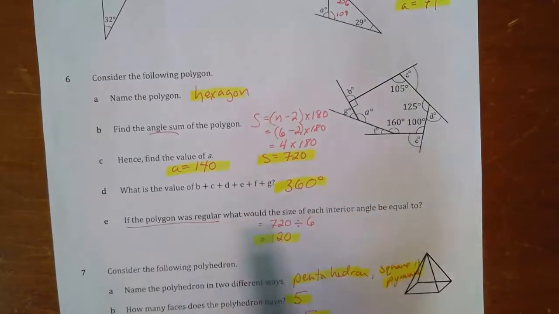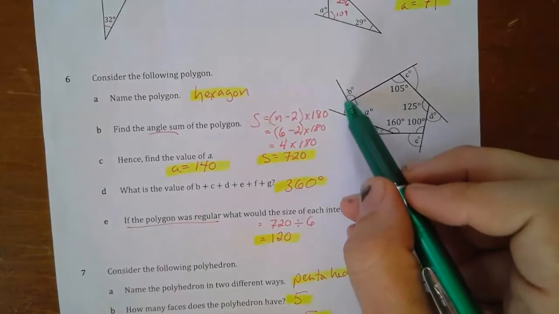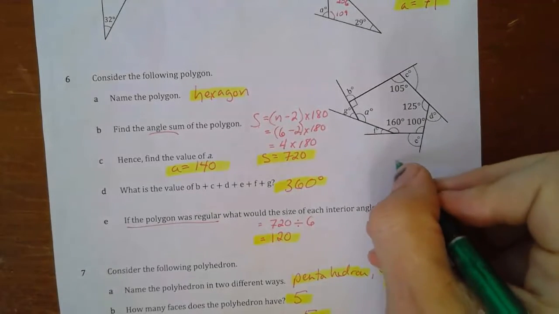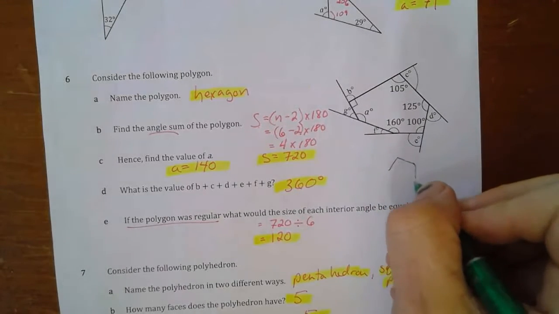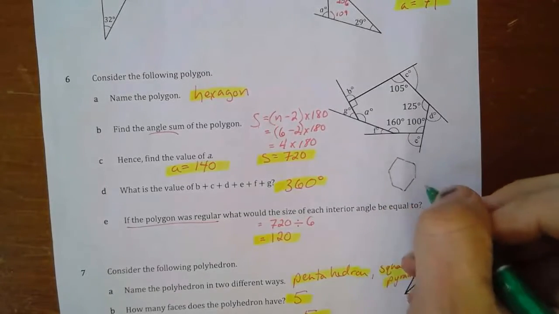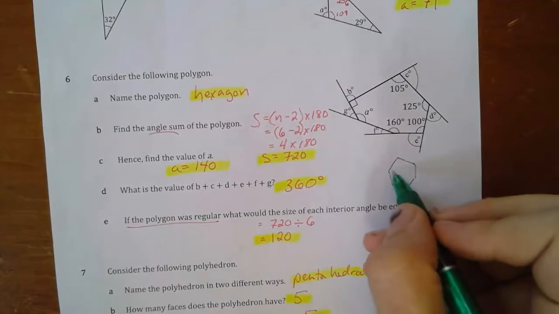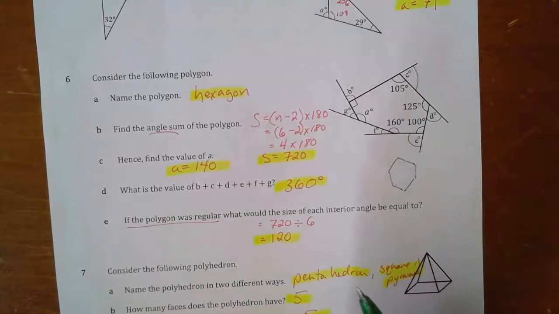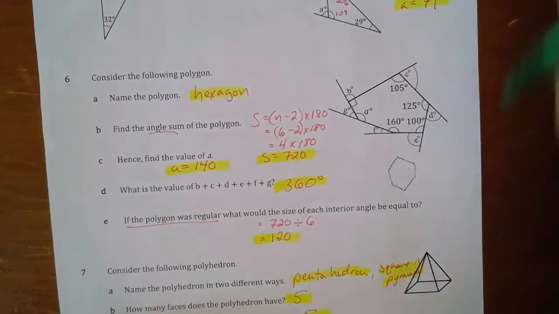So a regular polygon, this is not. A regular polygon has all the sides the same length. So what would a regular hexagon look like? Pretty much like something like that. That's not even close. But if they were all equal, then we know that these angles will be equal as well, and 720 divided evenly by 6 gives us 120. So that's 2E, and you can go back and review 2E on Canvas for a little bit more.